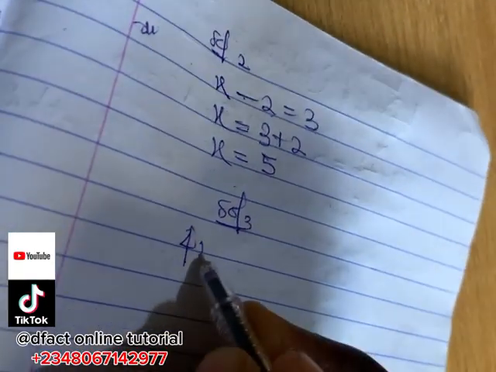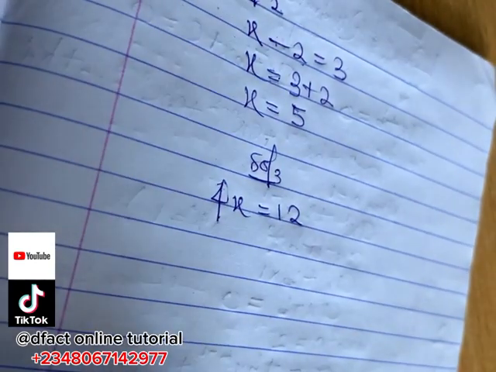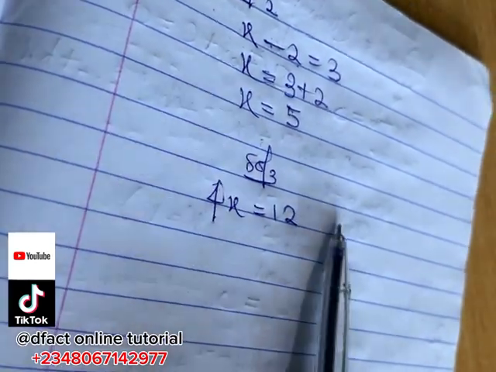As you can see, solution 3 is 4x equals to 12. There is nothing that you need to collect later.